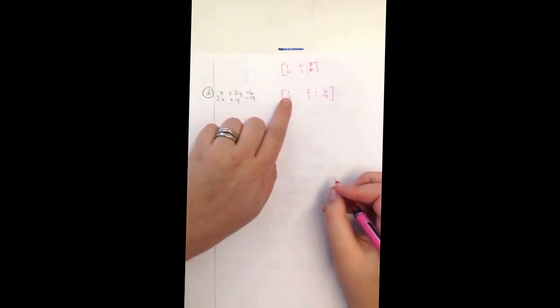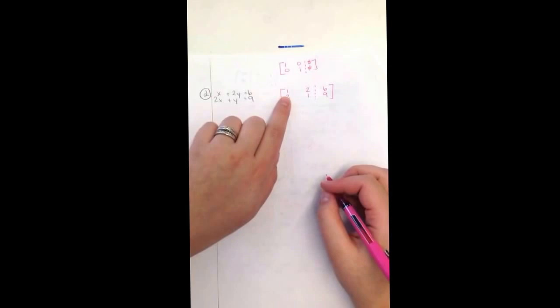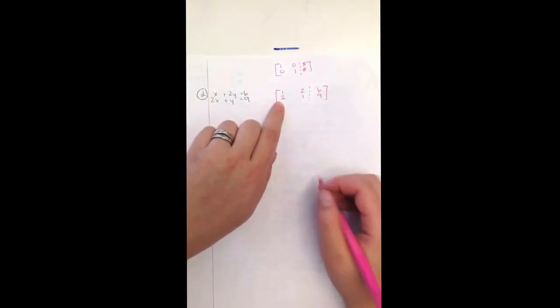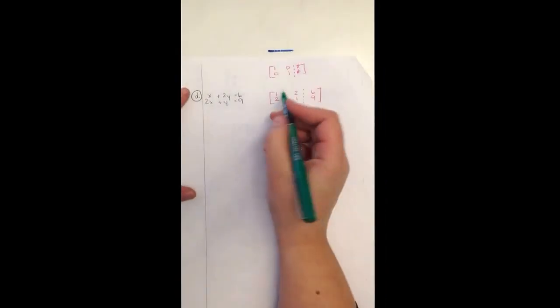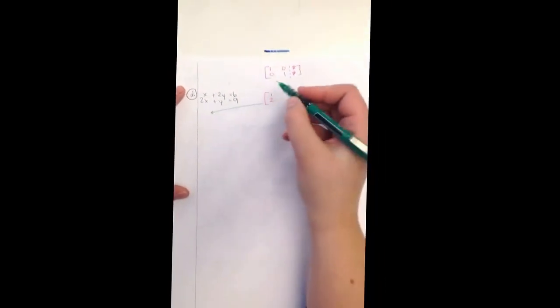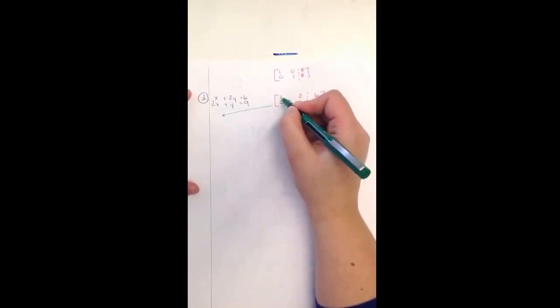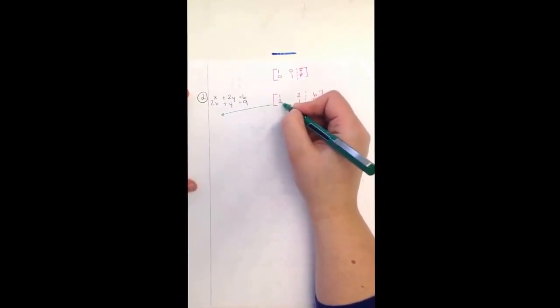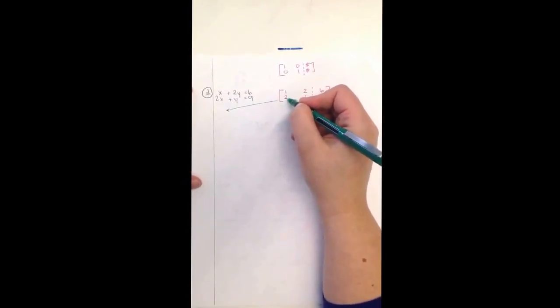Okay, this 1 is already where I want it to be. So let's try to make this a 0 first. In order to make this a 0, I have to make this a number that I can get rid of, which would be negative 2 if I add. So negative 2 plus 2 will give me the 0 I want.